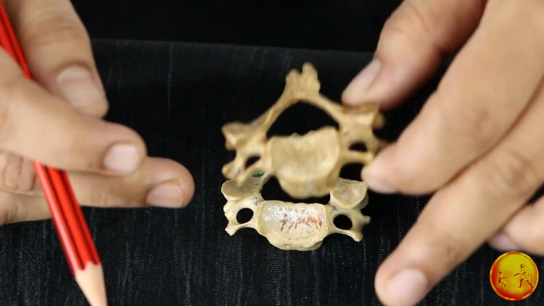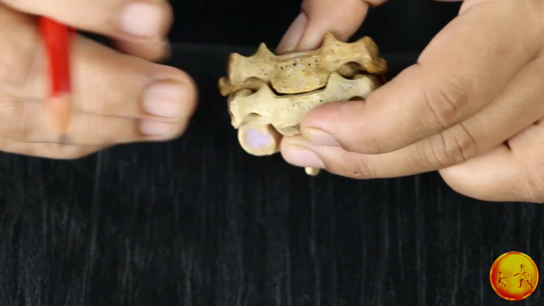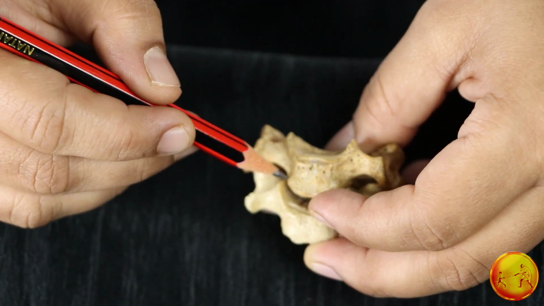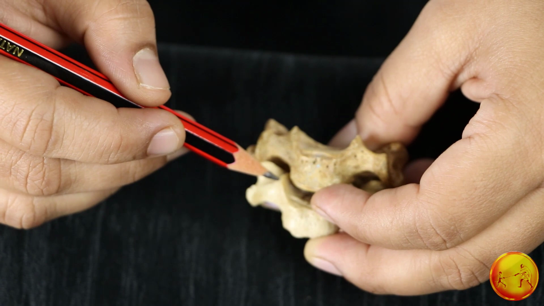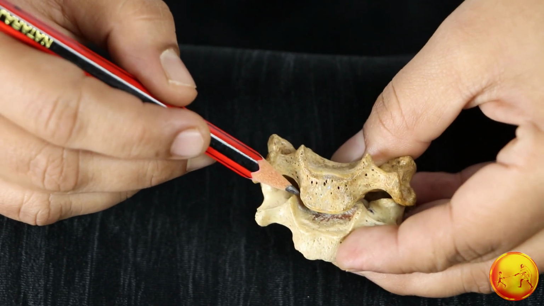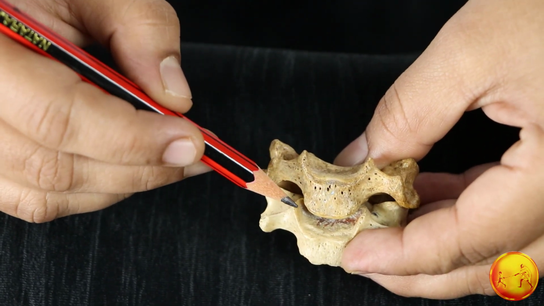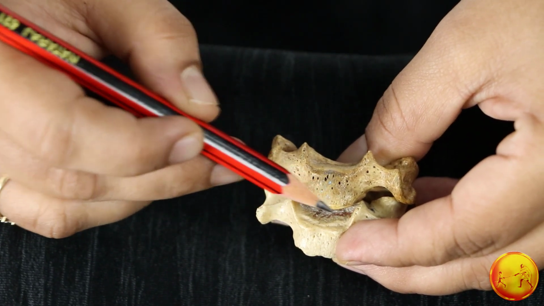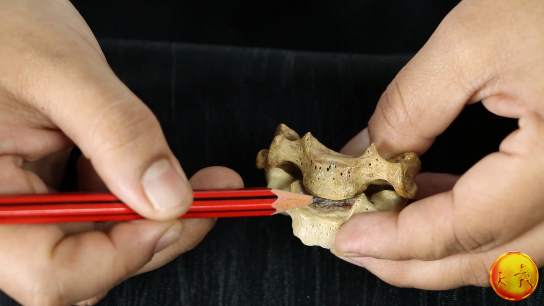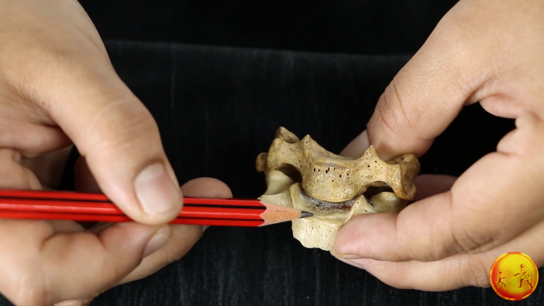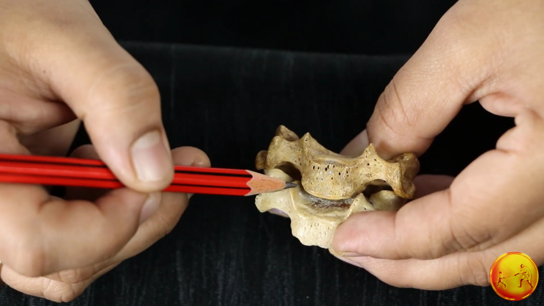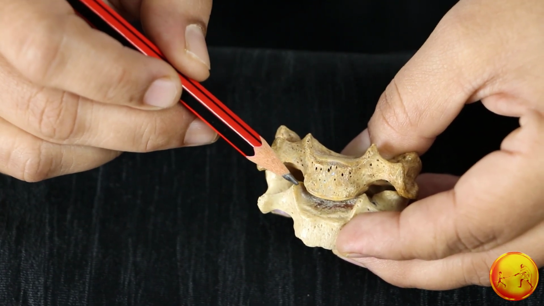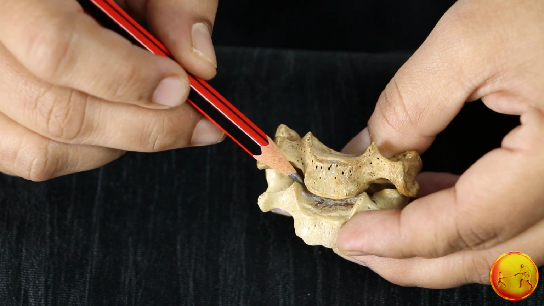These uncal processes form an additional joint with the adjacent cervical vertebrae, and this is called the uncovertebral joint, or it is also named the joint of Luschka. These are synovial type of joints. So overall in the body we have 3 joints: one as in every vertebra, that is between the intervertebral disc, which is a secondary cartilaginous joint, and on either side with the uncal processes we have the uncovertebral joint, which is also called the joint of Luschka.